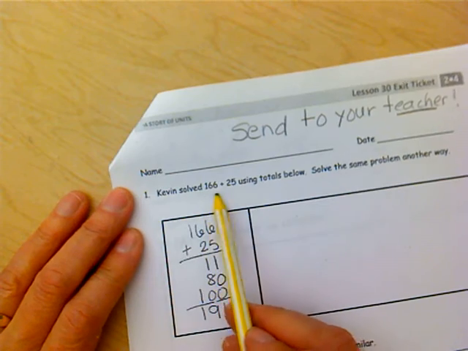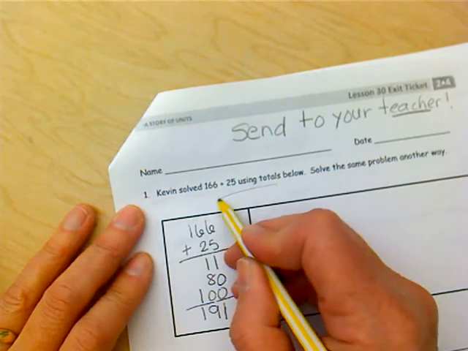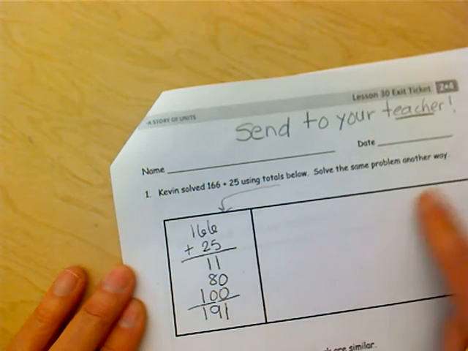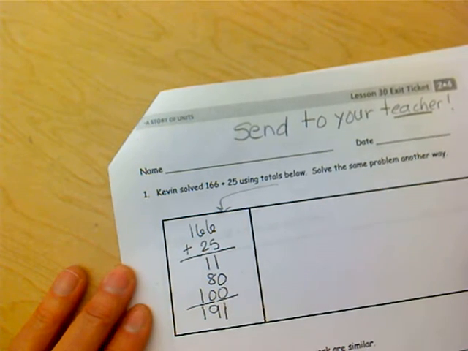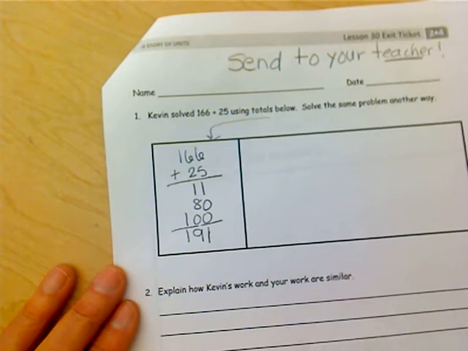Kevin solved 166 plus 25 using totals below. This is him right here. And you need to show this same problem another way. And then you're going to explain how Kevin's work and your work are similar.